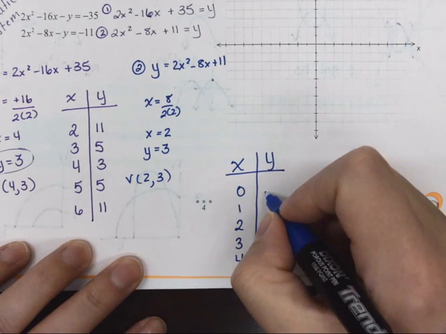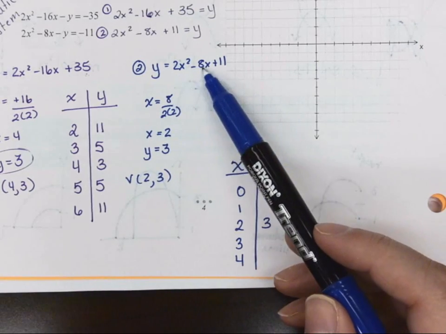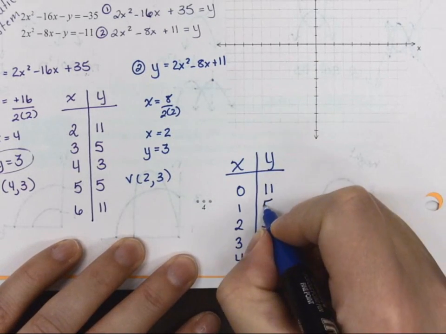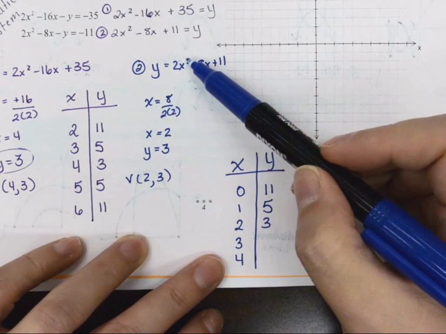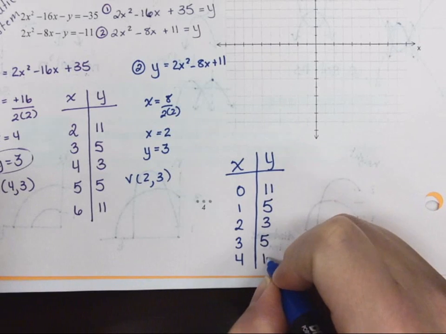Ooh, I can do 0 really easily. I like that. I like when I can do it easily. Okay, if I substitute 1 in, 2 minus 8, negative 6, so that's going to be 5. If I put 3 in here, whew, things are fogging up. Wearing glasses is no fun. So this will be 5 here, and I'm going to guess this is 11.